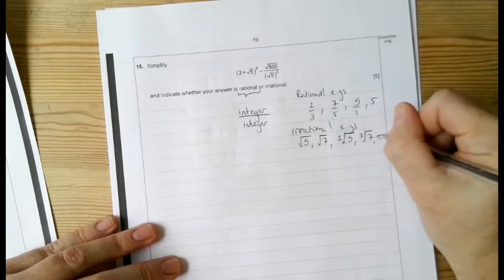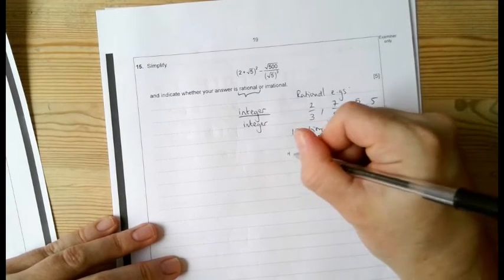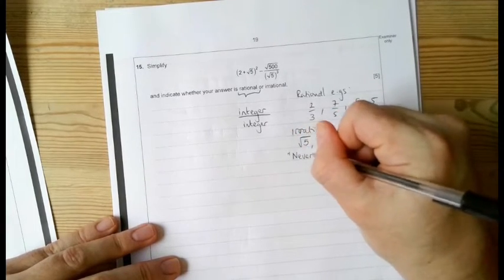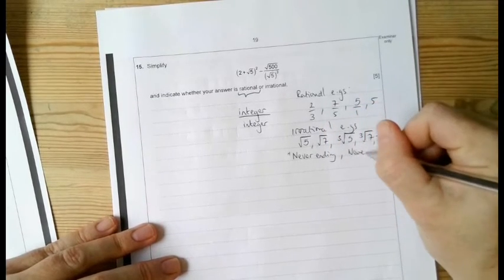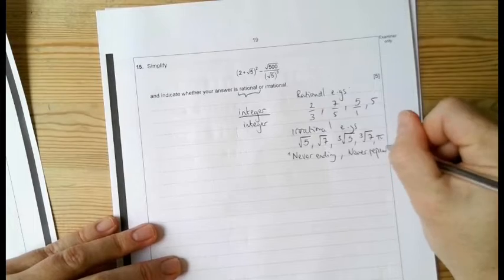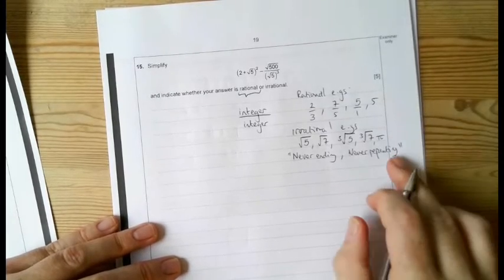Also a really good one, pi. Okay, the expression that I have in my head is never ending, but then also never repeating. Okay, that's what I have in my head as soon as I look at rational and irrational numbers.